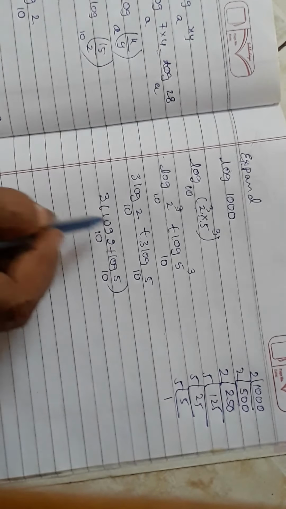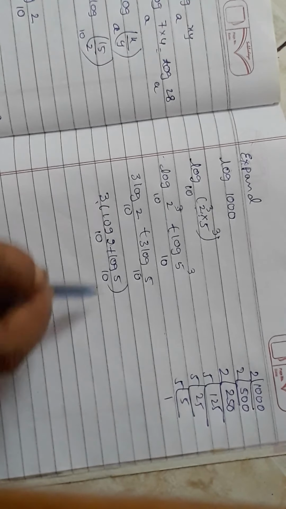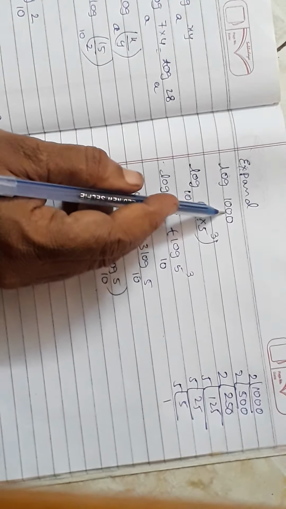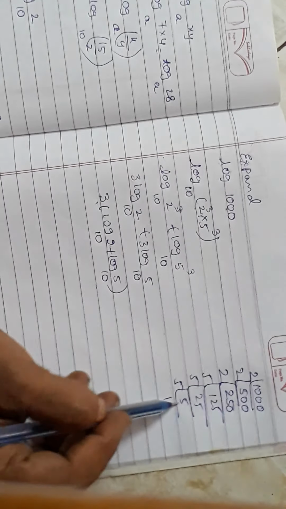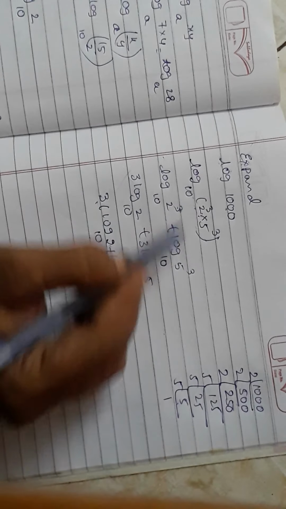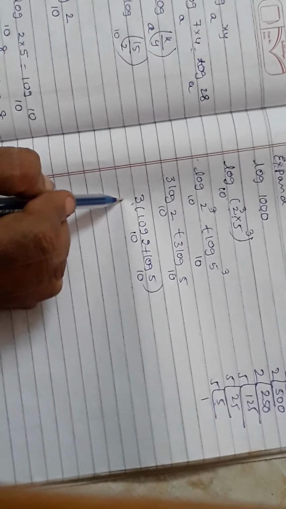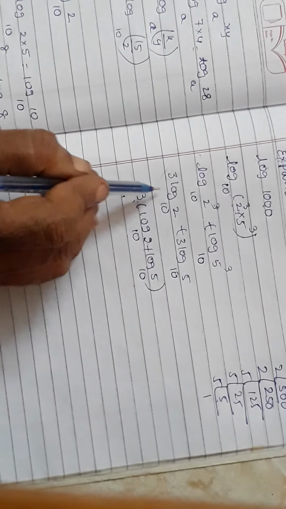Since 3 is common in both, we have taken 3 common: log 2 base 10 plus log 5 base 10. This is the expanded form of log 1000. First we have to do the prime factorization for it, write it in the exponential form, and that exponential form may be simplified. If they are equal, we are going to take common. If they are not equal, we are not going to take it common. We will be leaving it in this step itself.